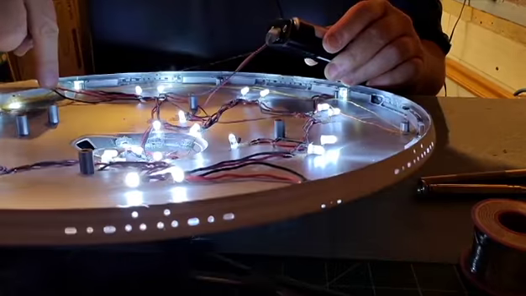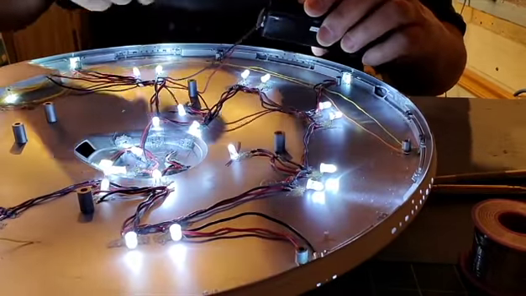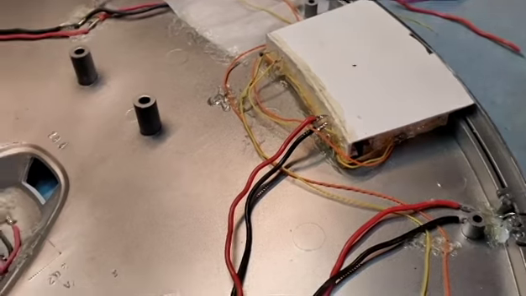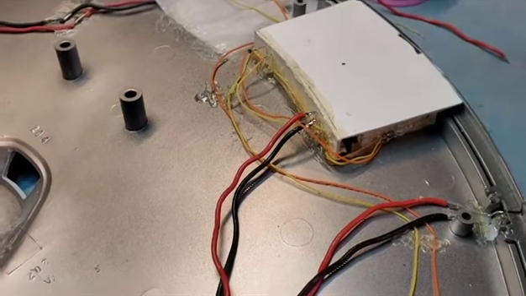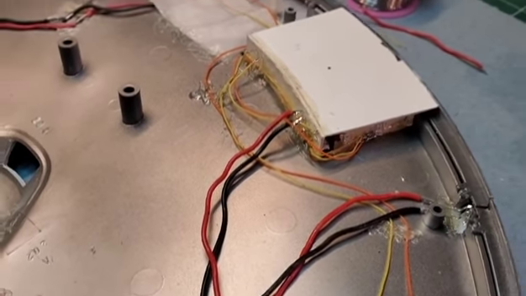Okay, this one light isn't on, so I think I just wired it up wrong. Yeah, I just had these hooked up wrong. It works great now. Oh, it's beautiful, man.